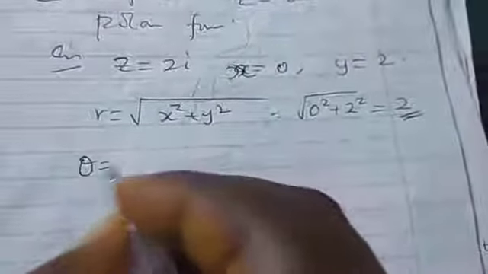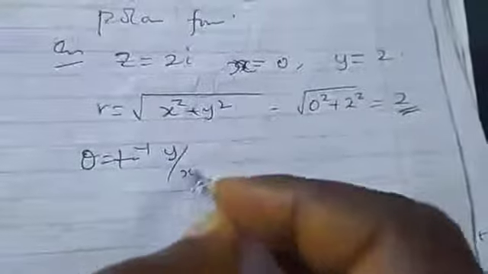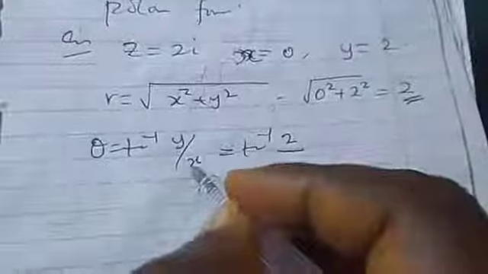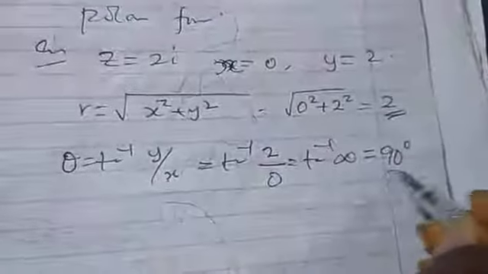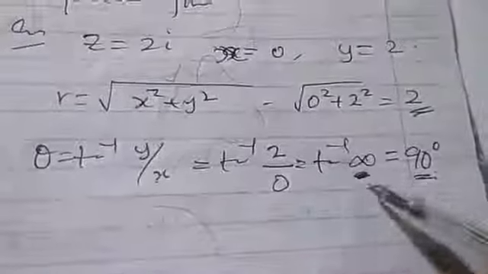The next thing is theta. Theta is arctan y over x. This is arctan 2 over our x, which is 0. This is arctan 2 over 0, which simply means infinity. And arctan infinity is 90 degrees, because arctan infinity means what number will the tan give you infinity for, which is 90 degrees. If you press tan 90 on your calculator, it will display error, which is this infinity. So arctan infinity is 90 degrees.